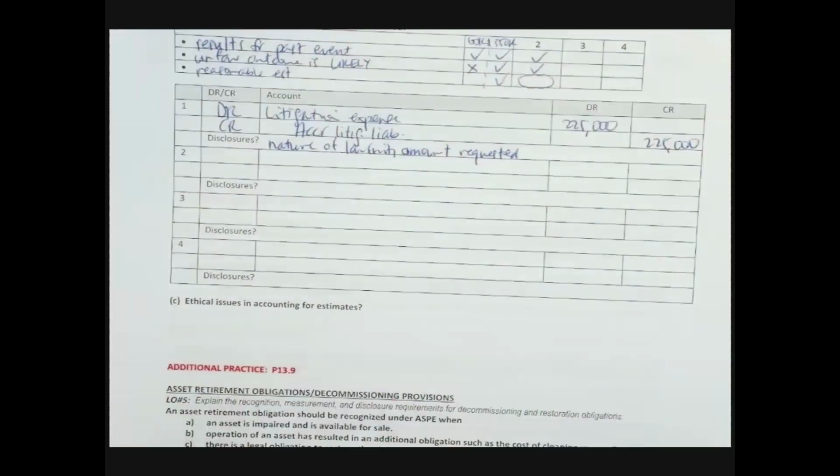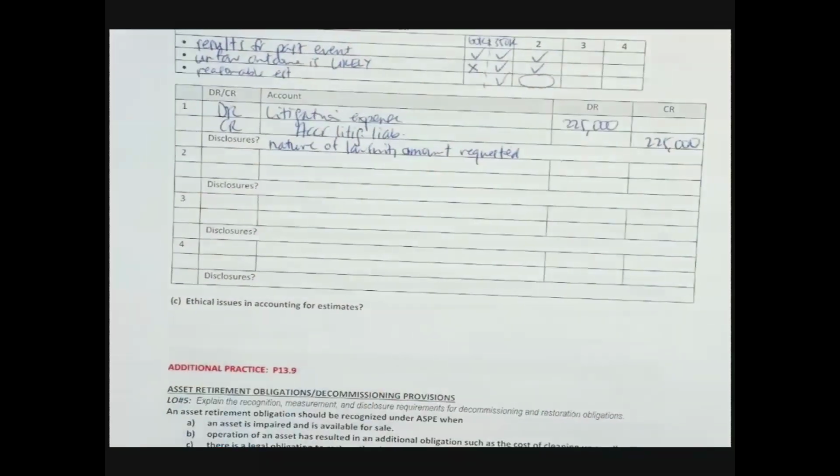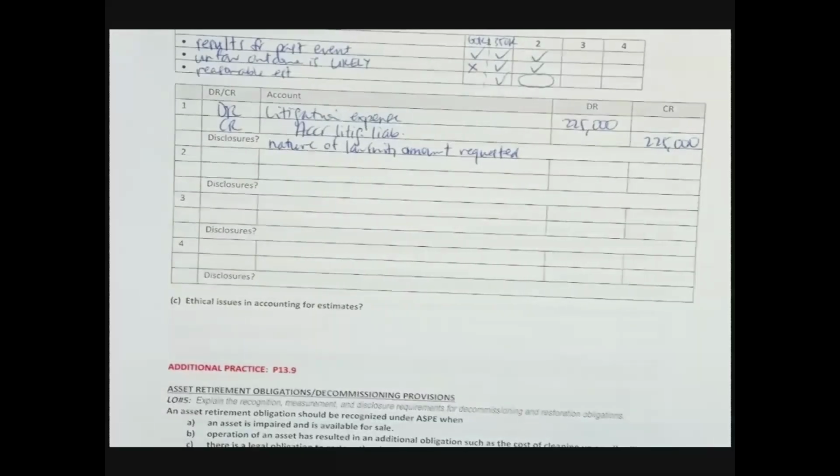You see part C here? Ethical issues in accounting for estimates. There are ethical issues with estimates. If you're the CFO, people want to make their bonus. You book 500, maybe that means the whole management team doesn't get their bonus.